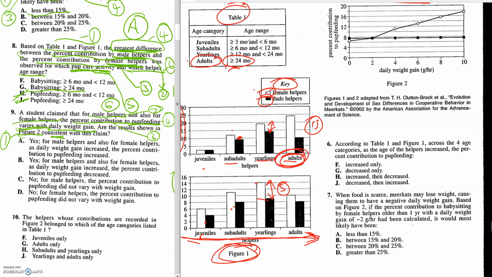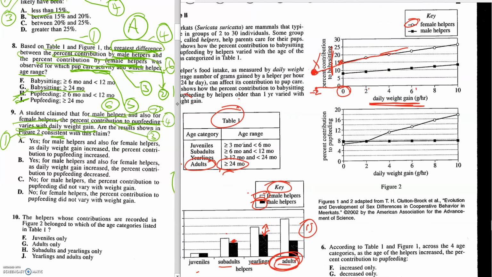So let's do it. We're looking for figure 2. So we're looking over here at figure 2. We're looking at pup feeding. We need to find both male helpers and female helpers, so we're looking at the white and the dark.